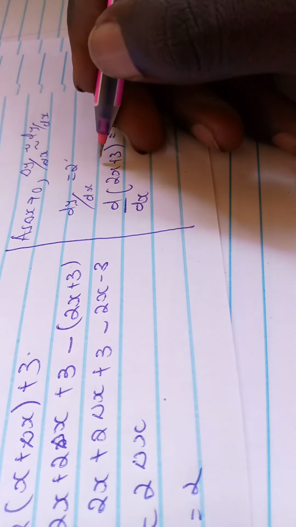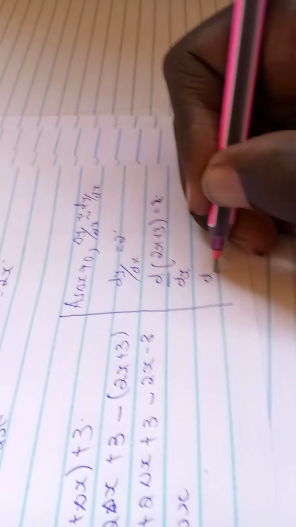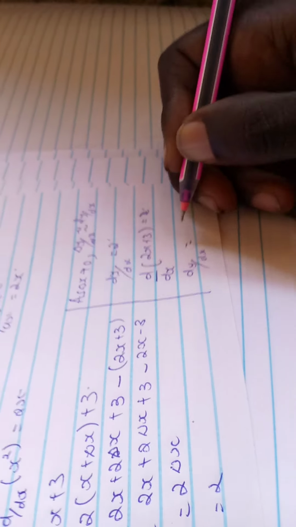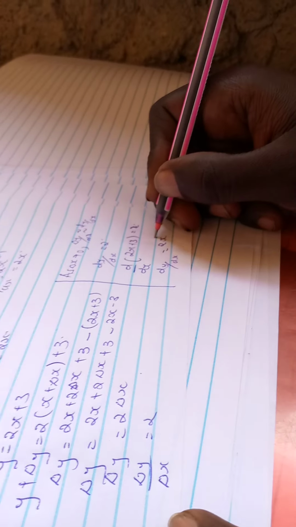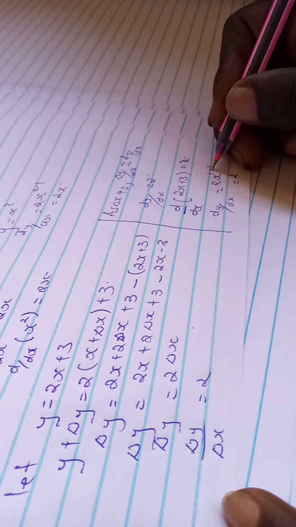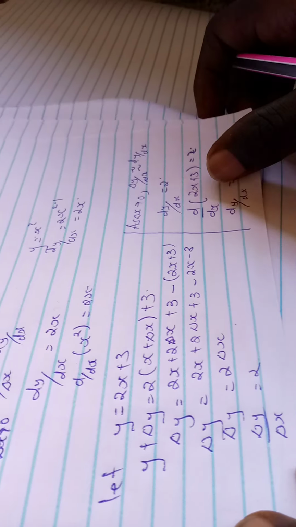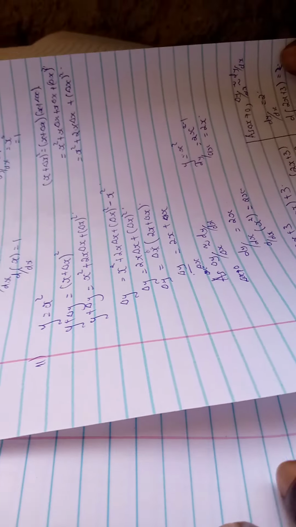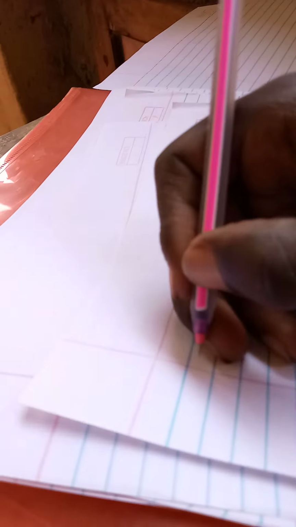When you try to use our method, when you get dy dx, we drop the power, which is a 1, so we remain with 2x to the power 1 minus 1, and the constant is 0. We remain with 2, 1 minus 1 is 0, so we shall remain with the same answer. Let's try to do a little bit more difficult one, which is root of x, where I will end today.